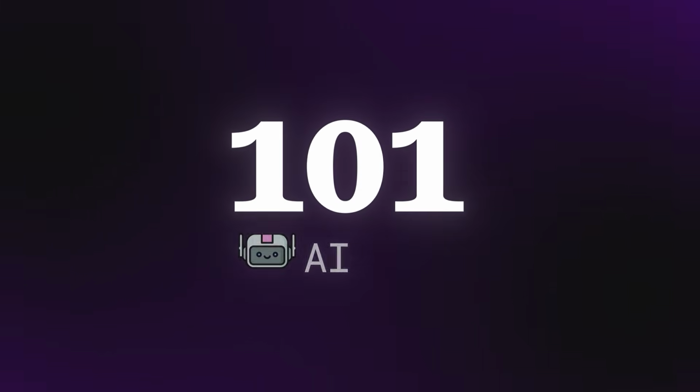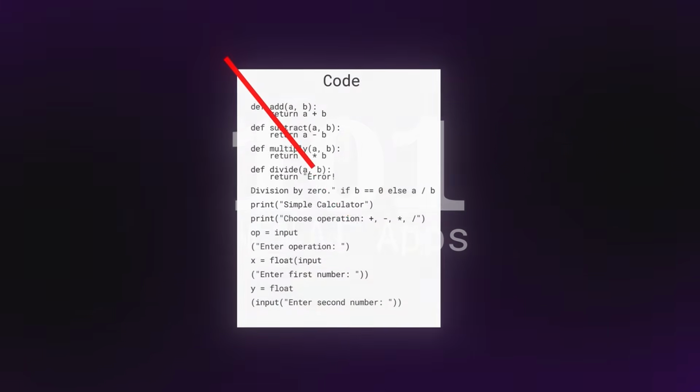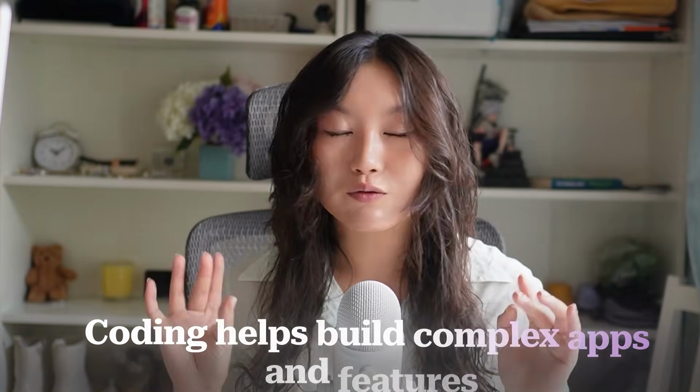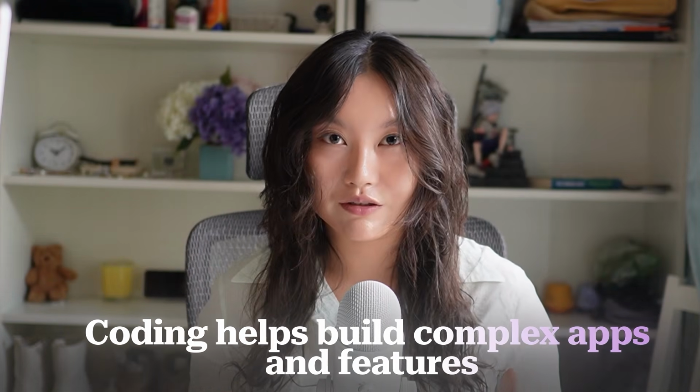Here are 101 AI apps that you can start building today, and you don't even need to know how to code. Just as a note, I'm not saying that coding is obsolete. It is still very much necessary and useful for more complex and custom apps and features. But it is very much possible now to build certain types of applications without traditional coding, aka vibe coding. I have done many myself.